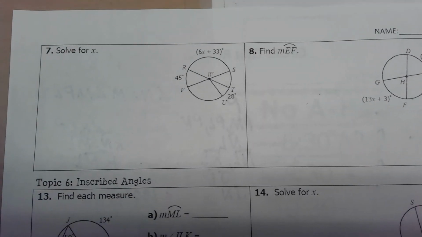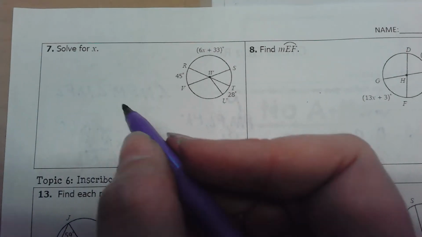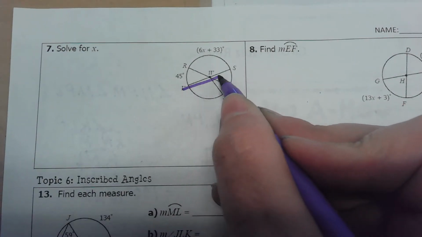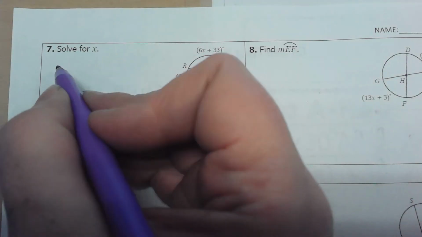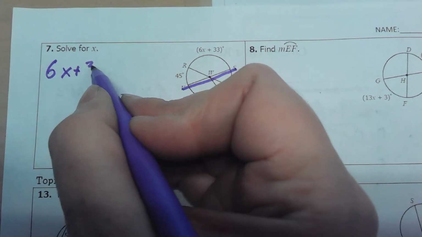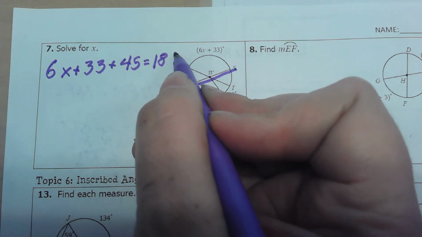Solve for x. So they want us to find that angle. I look at this and I know that this part right here, US, is the diameter, so that's going to be equal to 180. So I could set this equal to 180, so 6x plus 33 plus 45 is equal to 180.